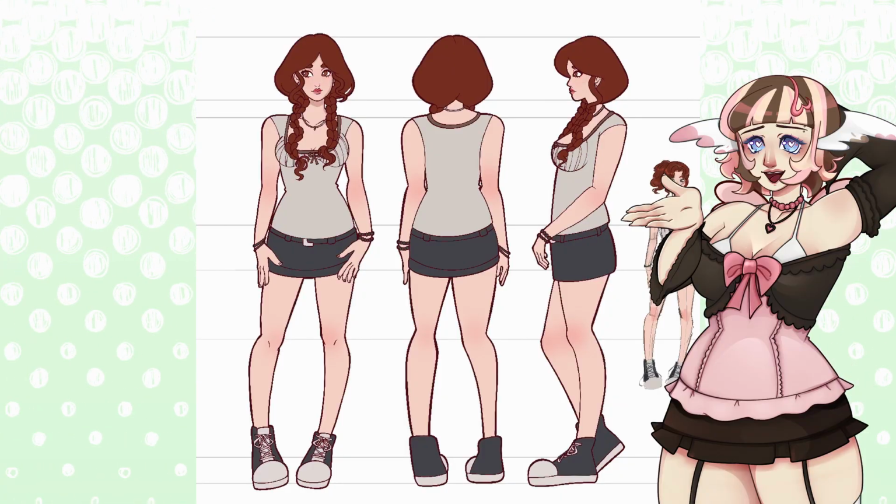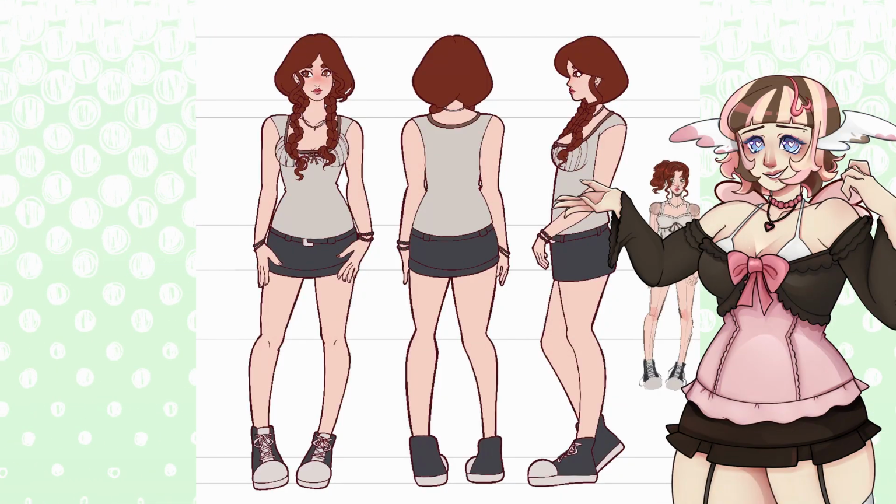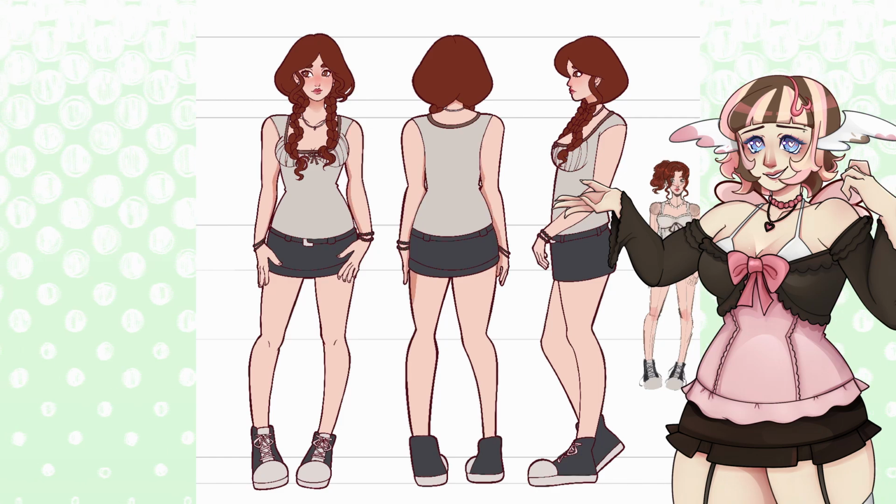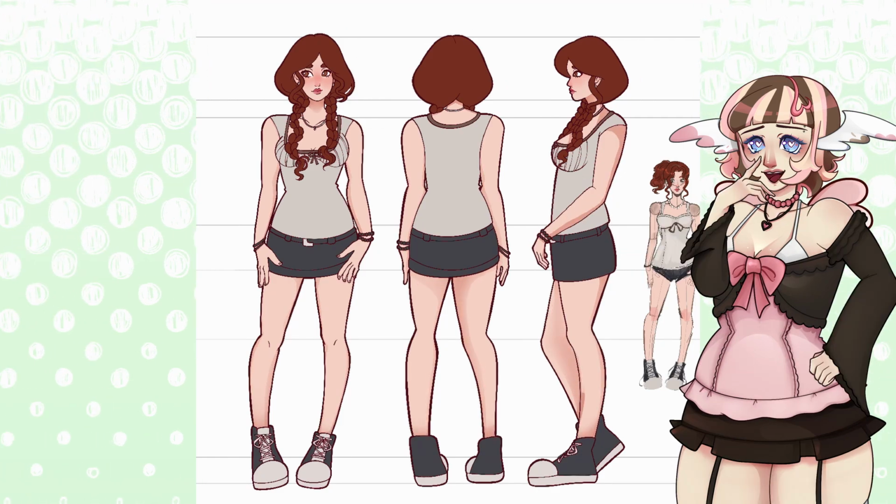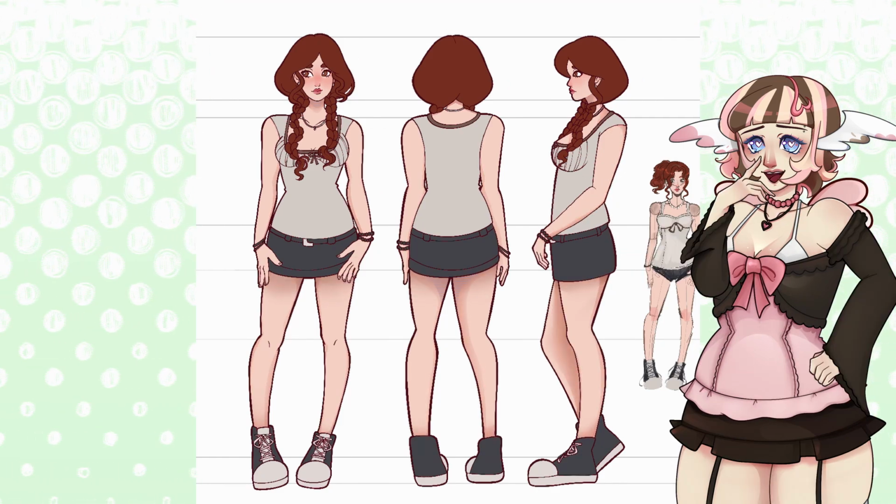Every artist has their own process, and what clicks for one person might not work for another, and that's totally okay. There are no strict rules in art, just tools to help you with your stories, designs, and art.